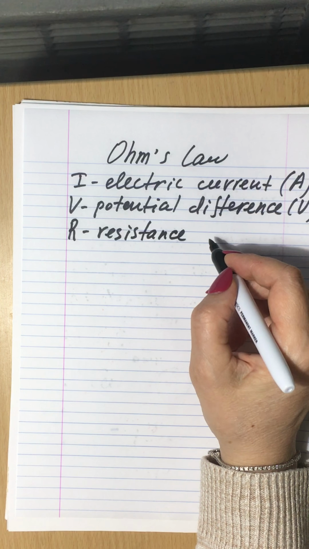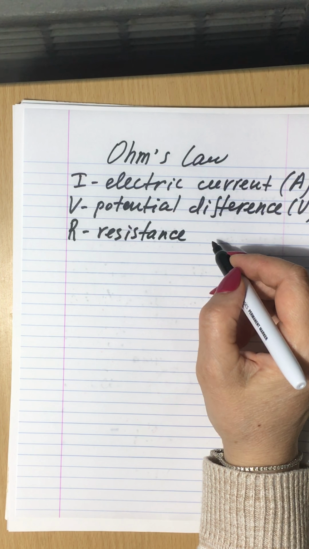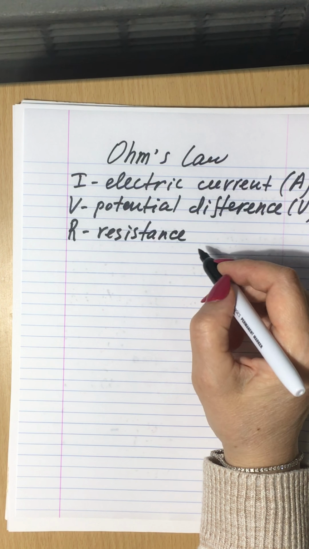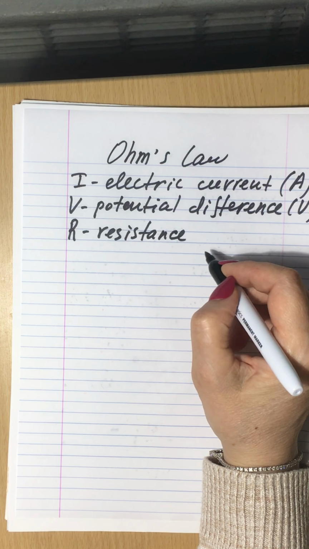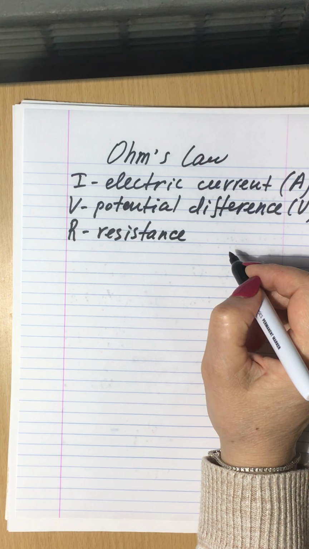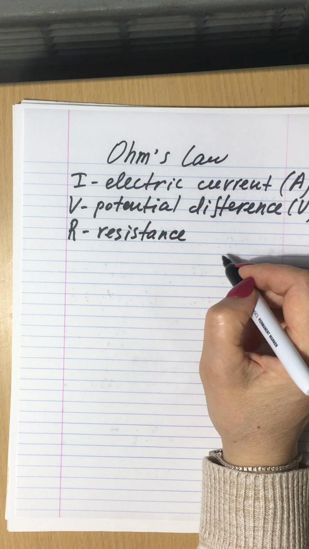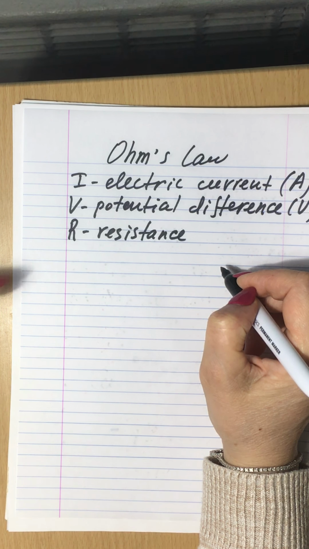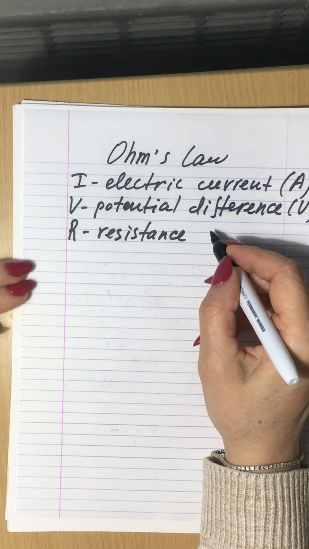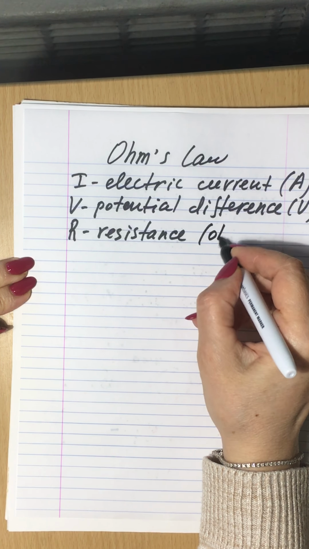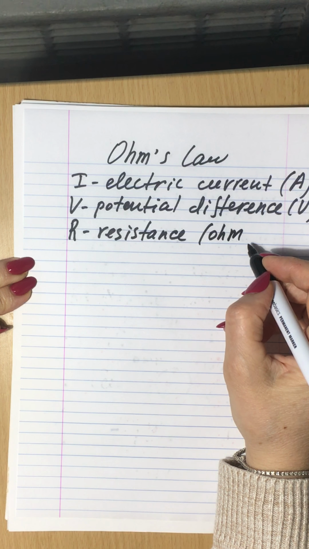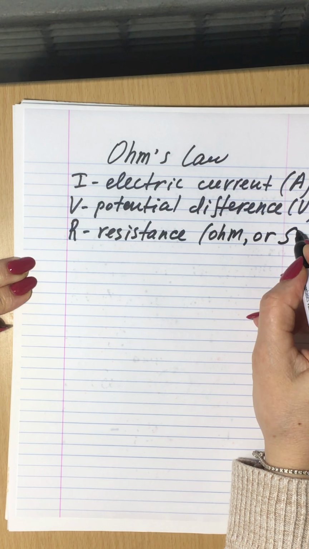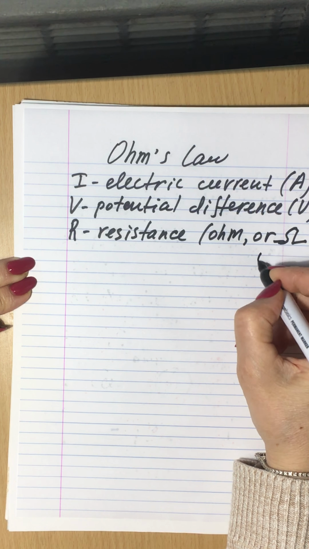Symbol is R. So what is resistance? Any electrical device will try to prevent electrons from flowing through this device. So it's like opposition to the flow of electrons. And the unit was named after Ohm. Resistance is measured in ohms, or we also can use the Greek letter omega.